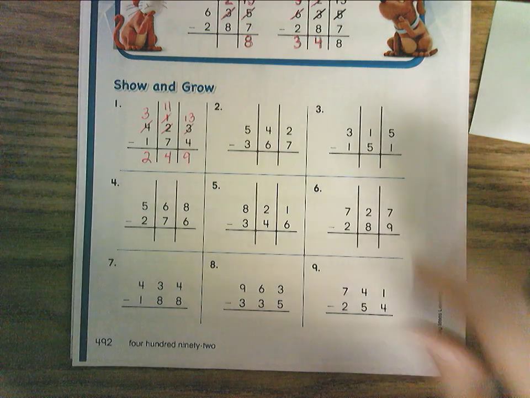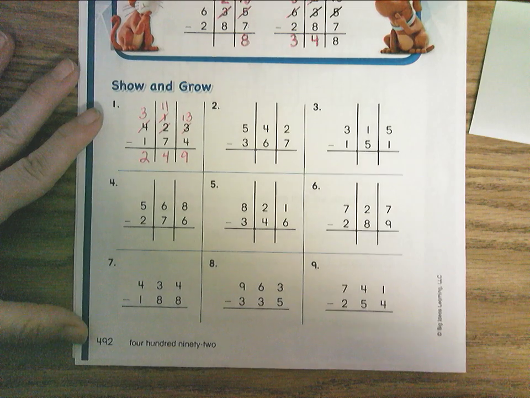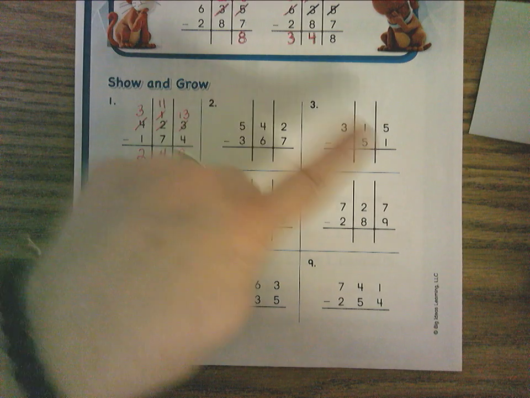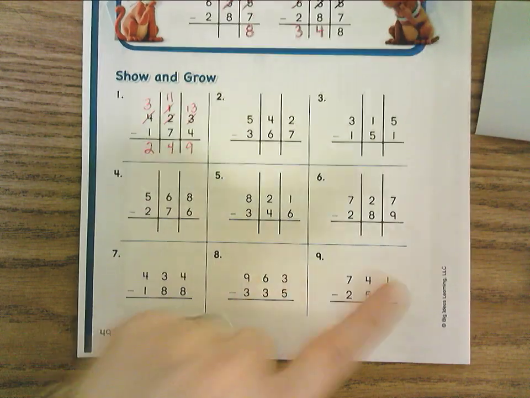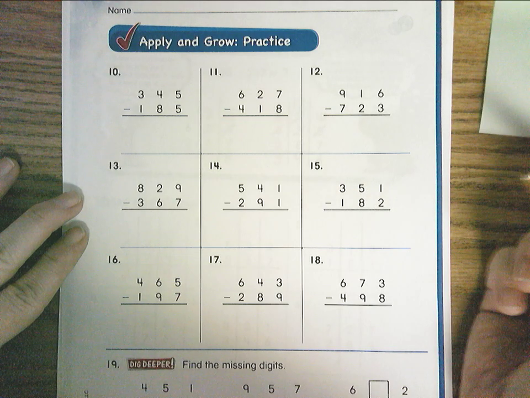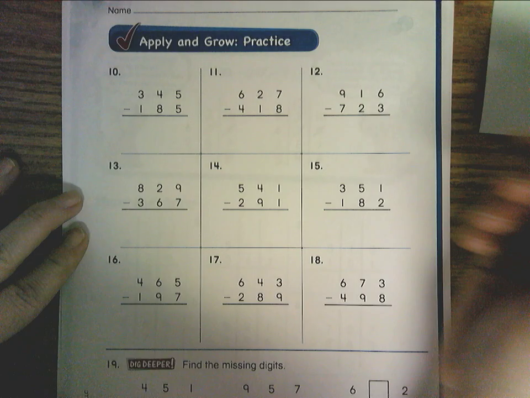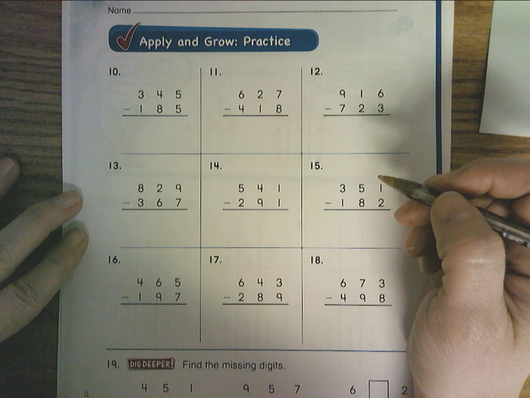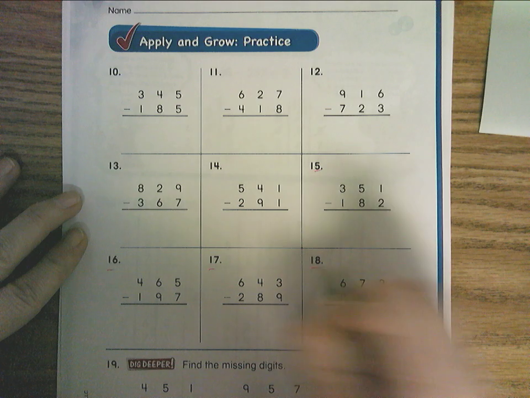Go ahead and pause the video, and I want you to continue on and do all of 2, 3, 4, 5, 6, 7, 8, 9, and you can go on to the next page, your Apply and Grow practice, and be careful for numbers 15, 16, 17, and 18.